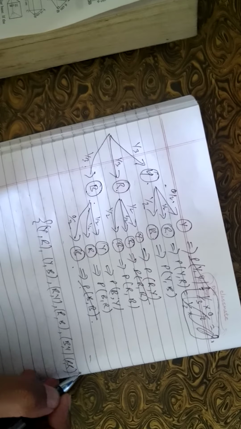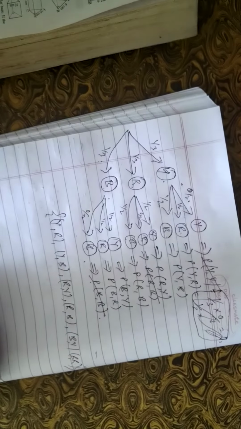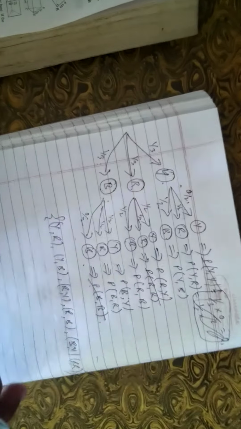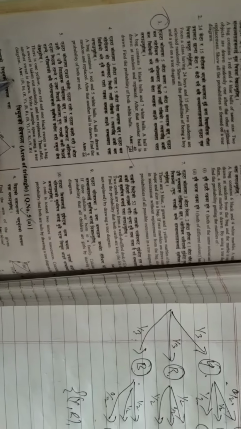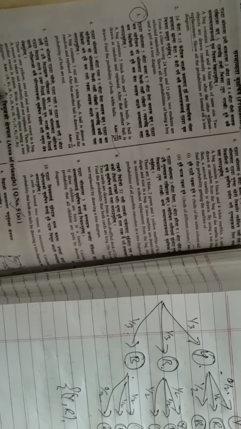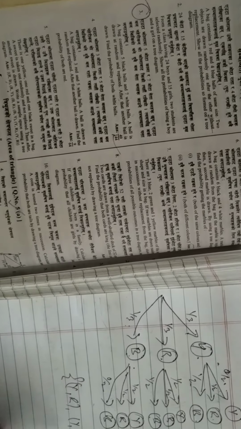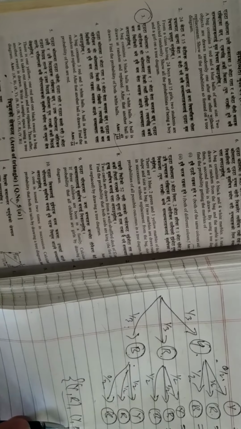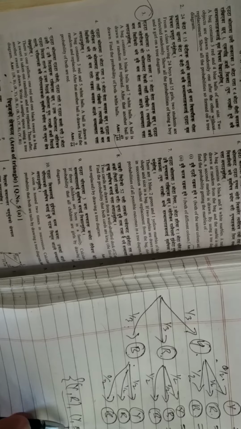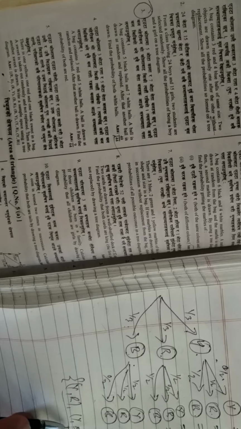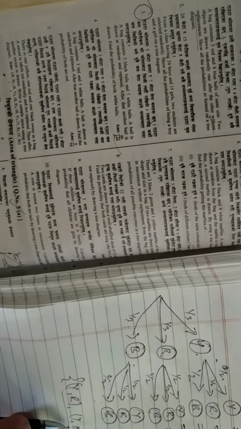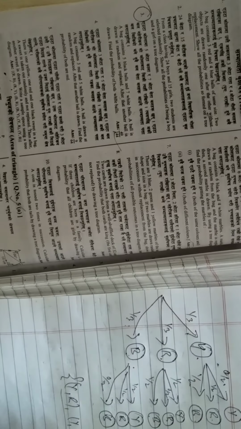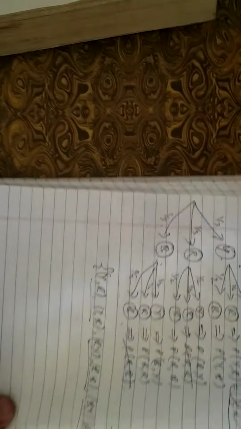This is how we basically solve it. Let's look at the answer as well. RY and RB are here. That's done. YB and YR are there. And then BY and BR are also there. So that's pretty much it.